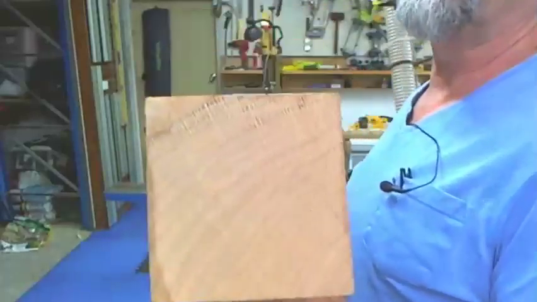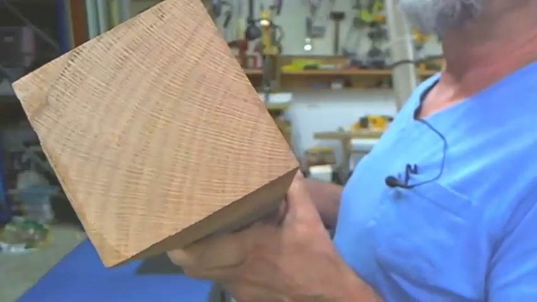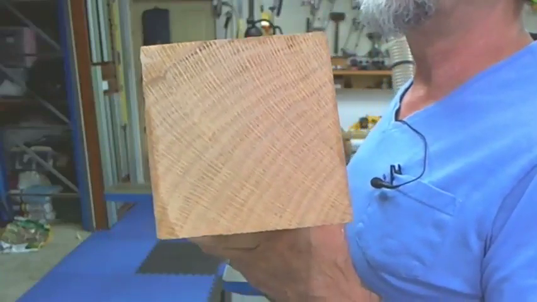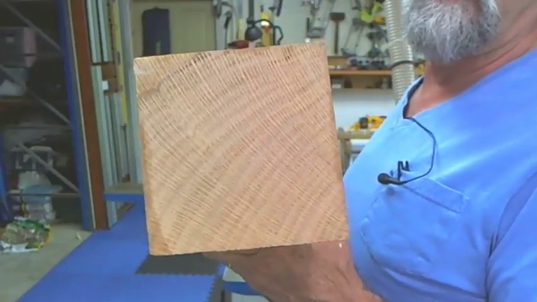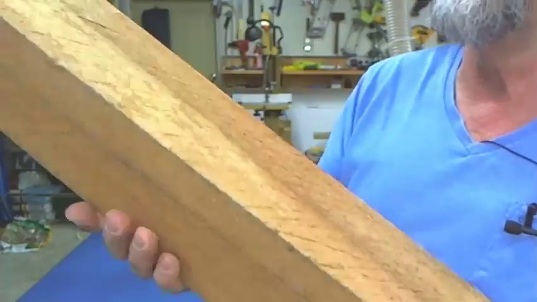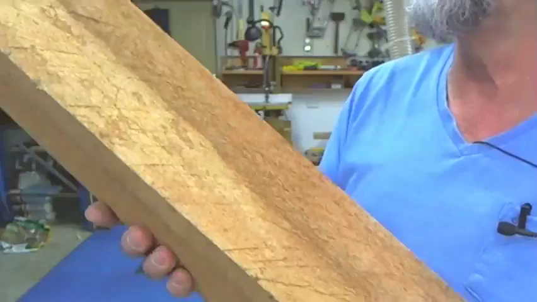So you can see here. Sorry, guys. This is the end grain of the Northern Silky Oak. I need to square that up, and there we've got some of the grain on it.